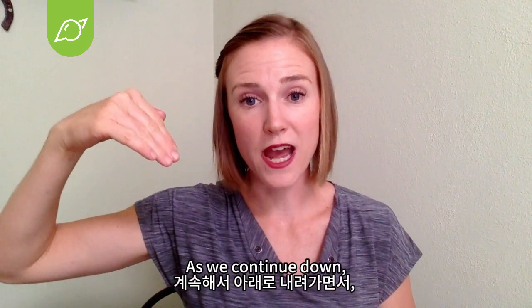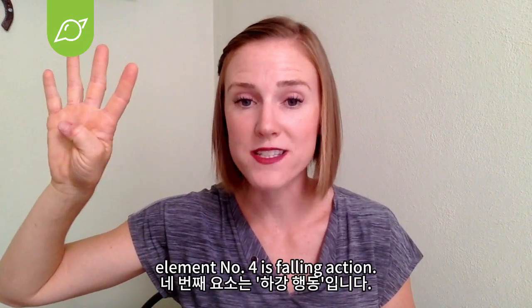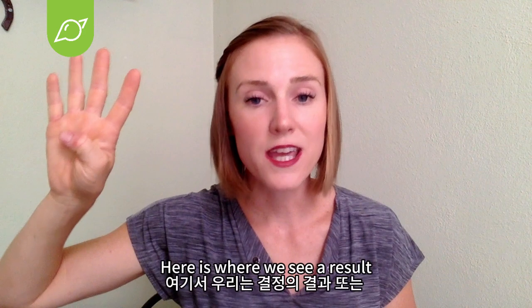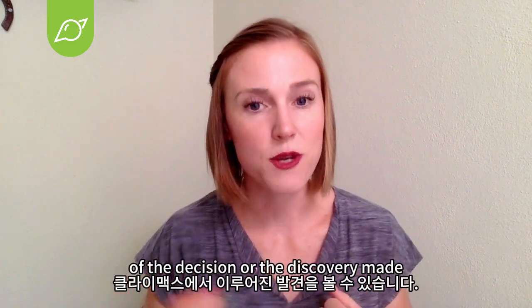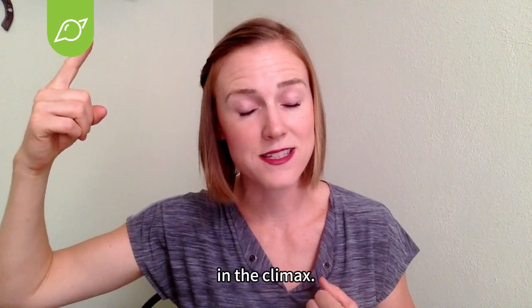As we continue down, element number 4 is falling action. Here is where we see a result of the decision or the discovery made in the climax.